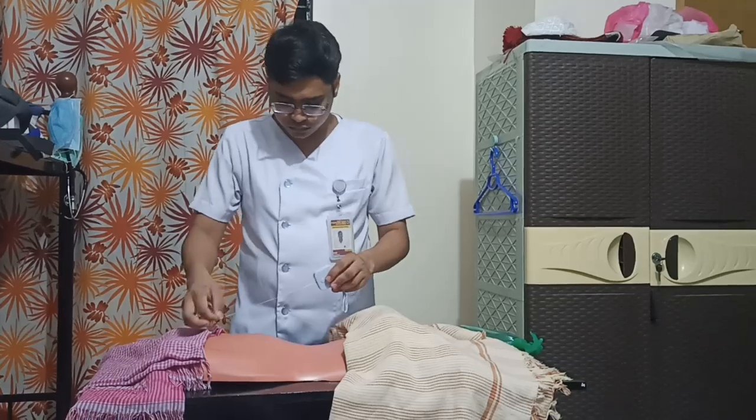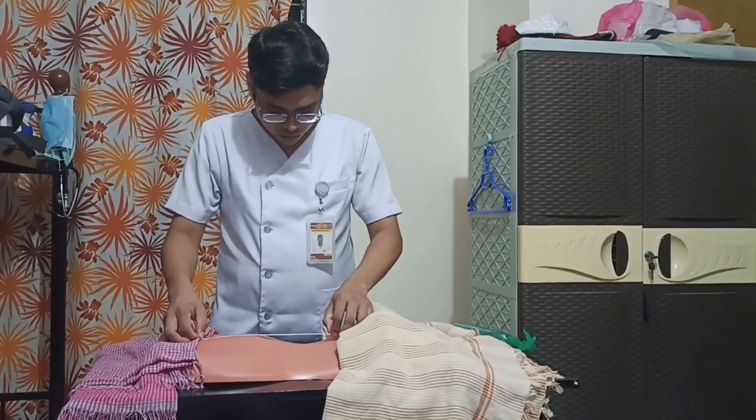I will stand on the right side of the patient. For the first, second and third Leopold maneuvers, I will perform facing the patient's face, and for the fourth Leopold maneuver, I will perform facing towards the feet of the patient. I will measure the fundal height from the pubic symphysis. Fundal height is equal to the age of the fetus. Before touching the patient, I will warm or rub my hands, because a cold hand can stimulate uterine contraction.